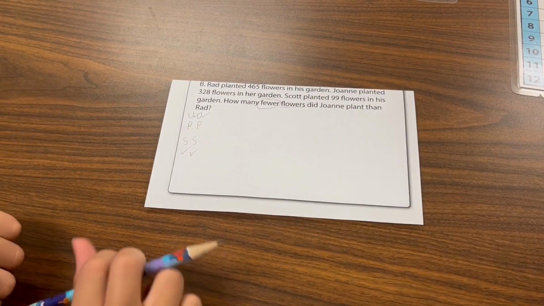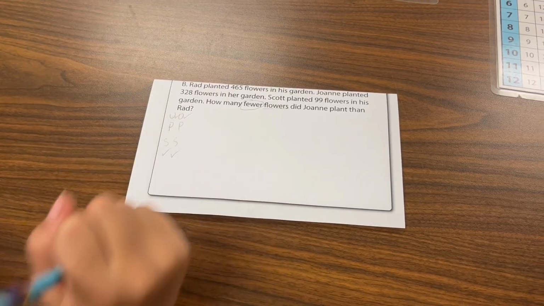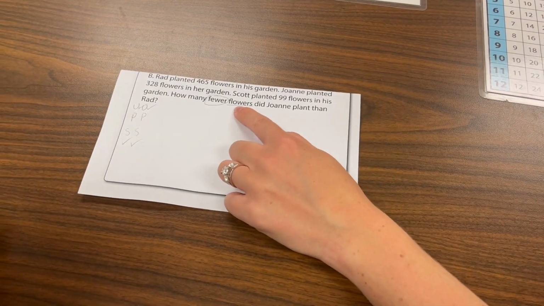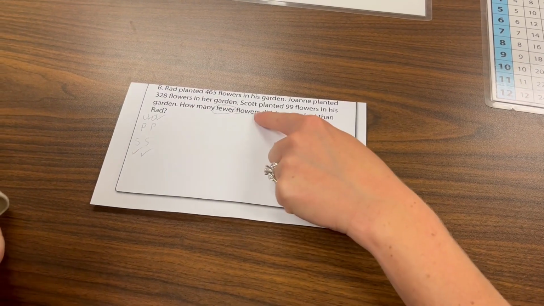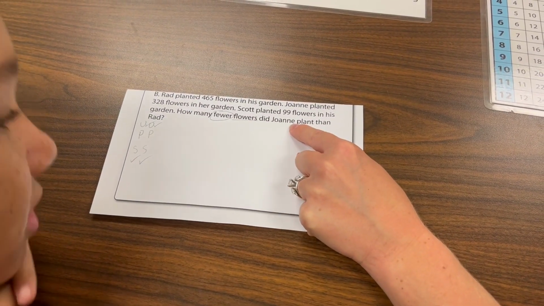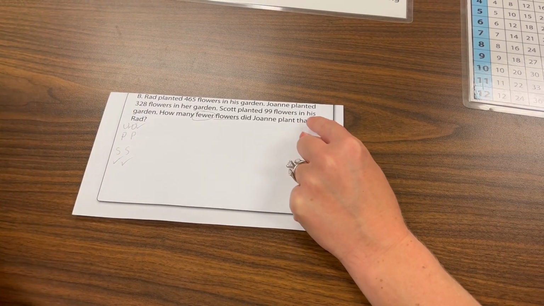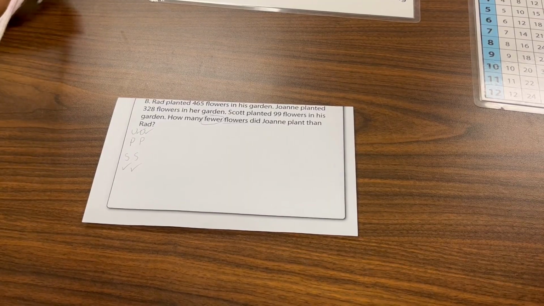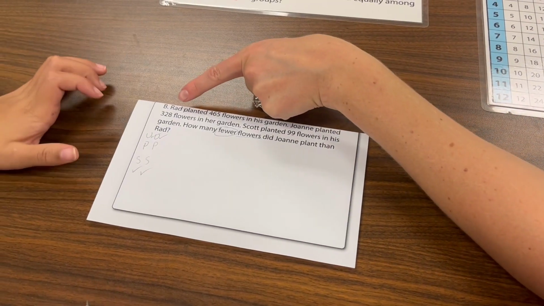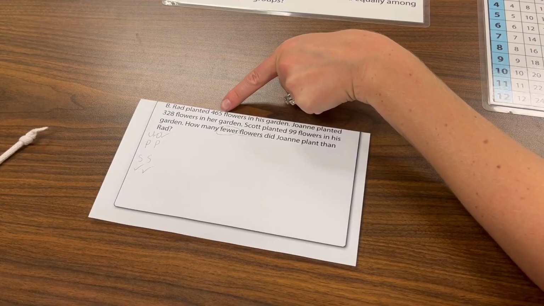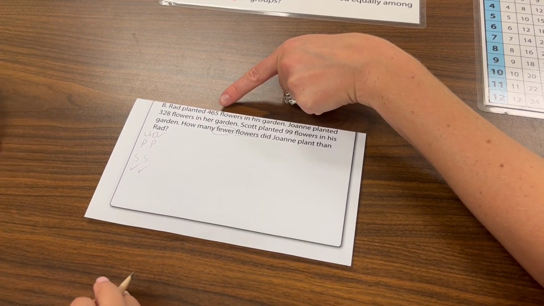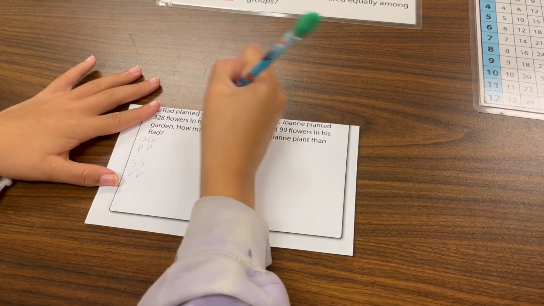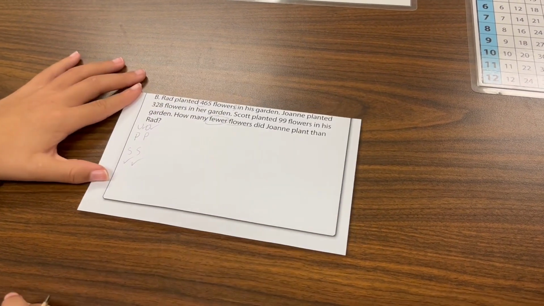What's our first P stand for? Okay, parentheses needs a number. So any numbers related to flowers, but let's be careful. We're talking about fewer flowers did Joanne plant and Rad. So we're talking about flowers that Joanne and Rad planted. So let's read through the problem. Okay. Rad planted 465 flowers. Very good. Do we need that number? Yes, because it's related to Rad and flowers.